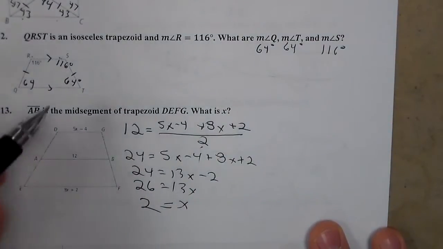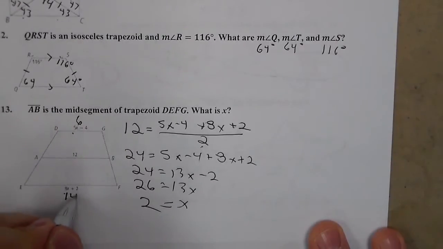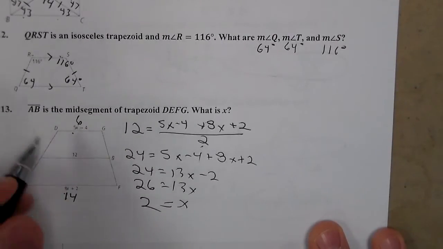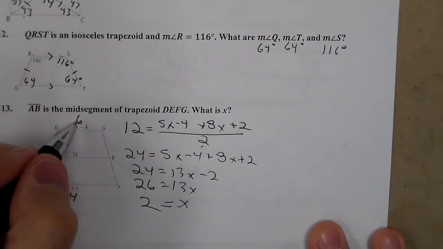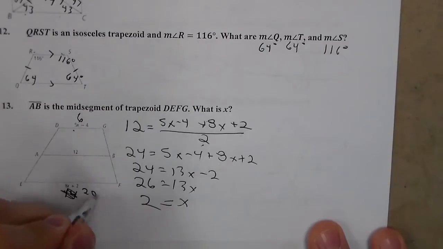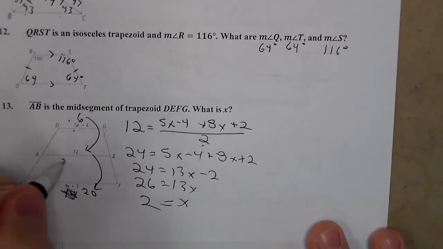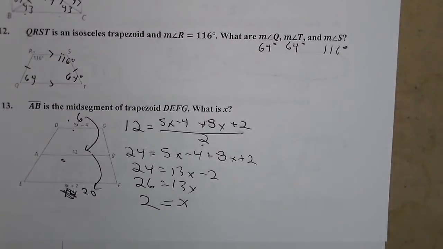We could go back, check our answers. Up here, that becomes 6. Down here, that becomes 14. And if we look here, oops, that should be 16, that'd be 20. There we go. 6 and 20, 12 is in the middle. It is for the mid-segment.